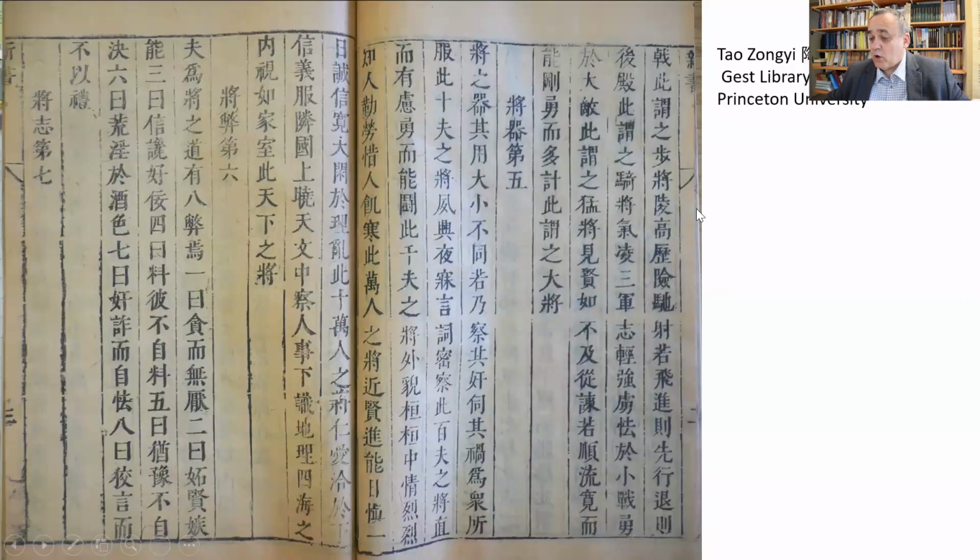The same goes for any book published in pre-modern China. Here, for example, we have a text by the military strategist Zhuge Liang in a collection by Tao Zongyi called Shuofu.